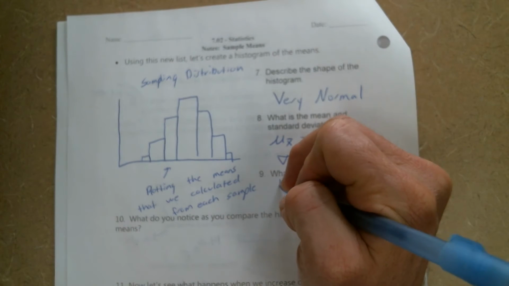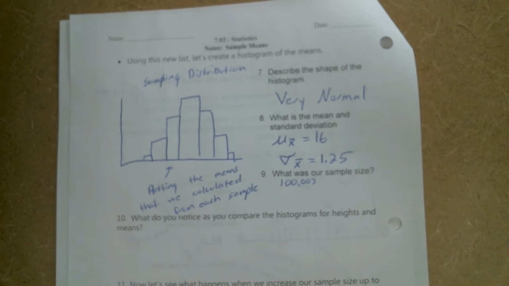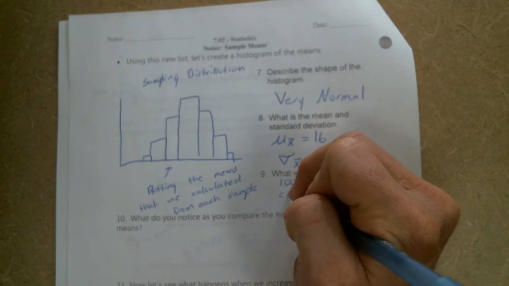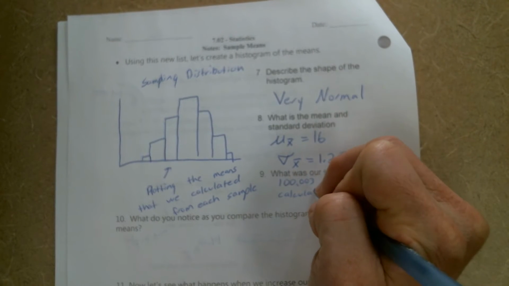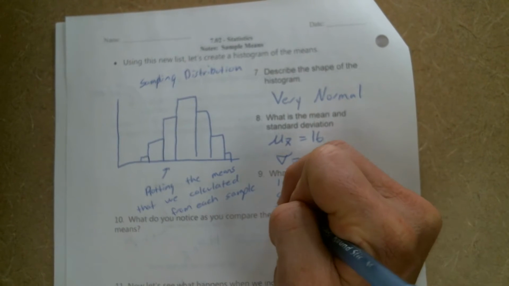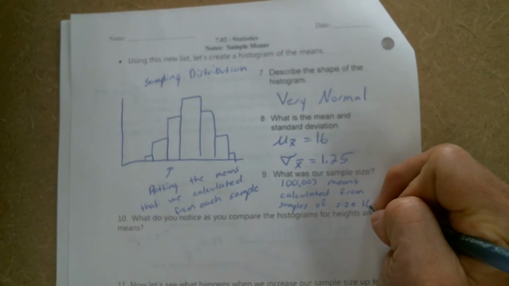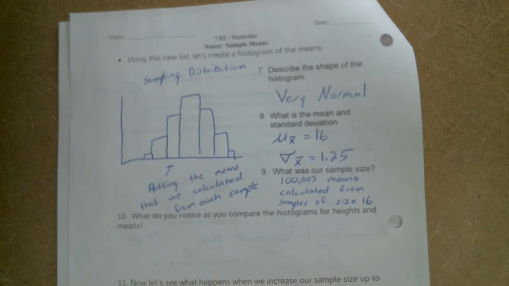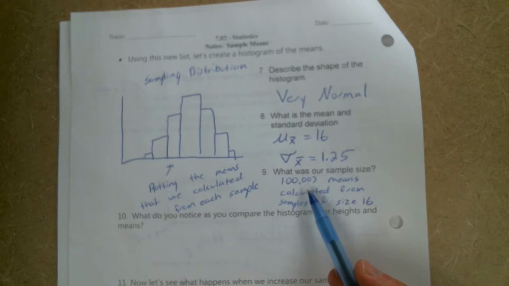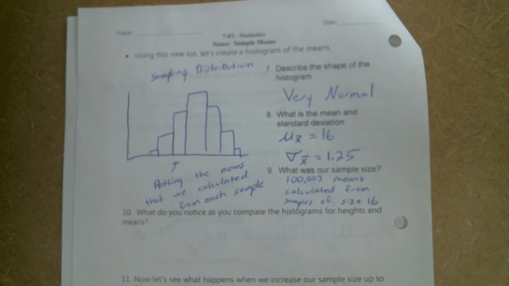It was 103,000 means calculated from samples of size 16. All right, so the sample had 16 chickens in it. We took 100,003 samples, calculated the means.